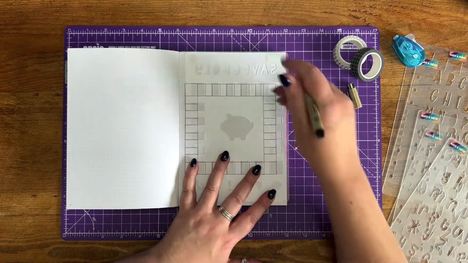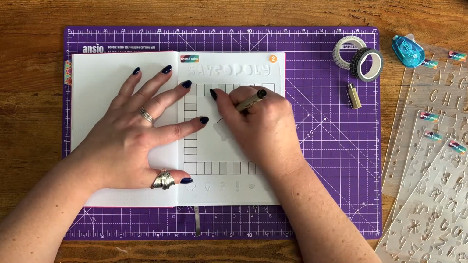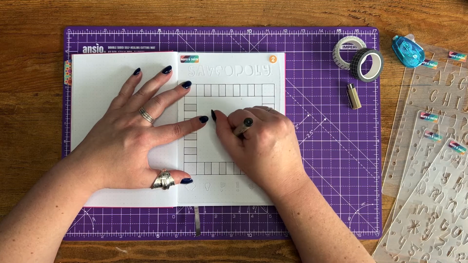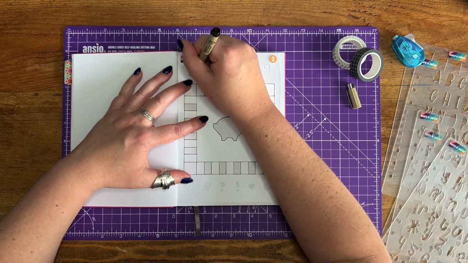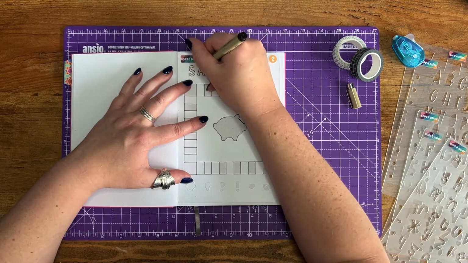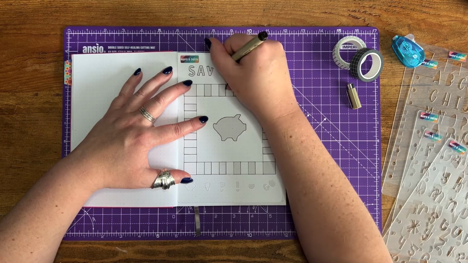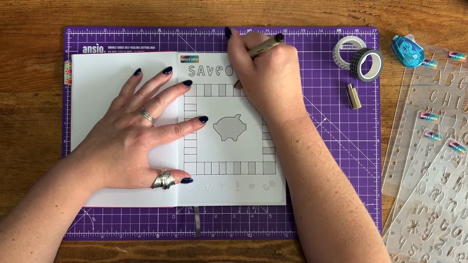Now I've got my game board and I replace my stencil, and I'm going to draw the little piggy bank icon in the centre of the board. And then I'll trace out the title, which says Saveopoly across the top in our cherry font. This one doesn't have the centres of the letters, so you will need to add in the centre of the A, the O and the P yourself. You can see how I've done that here, just for a rough idea of what those look like.